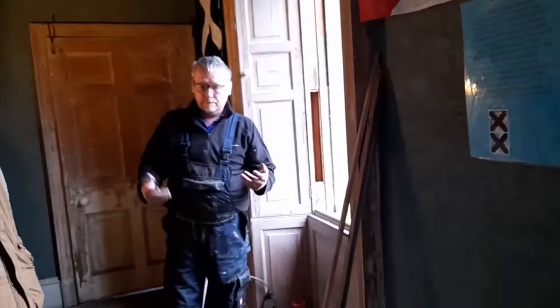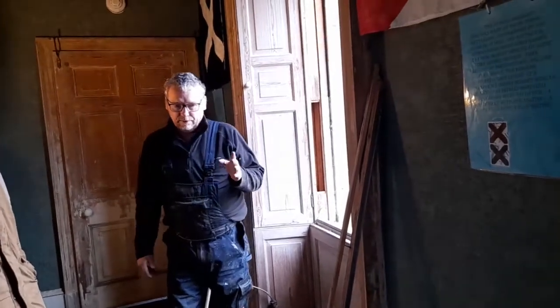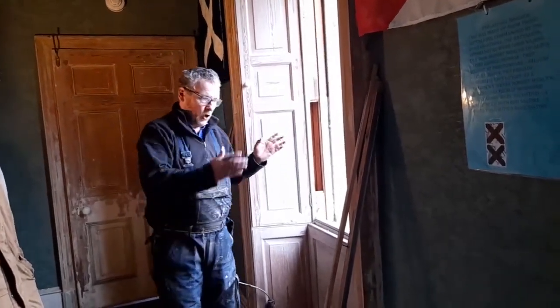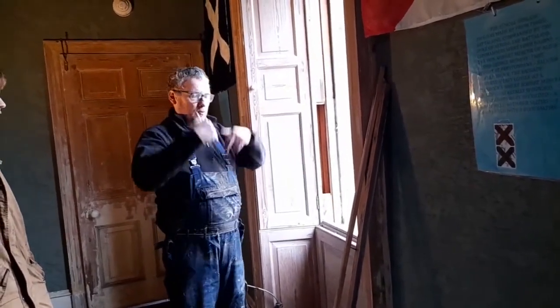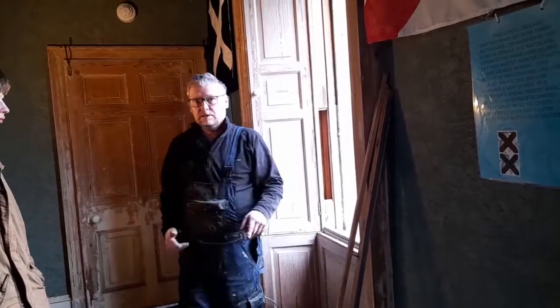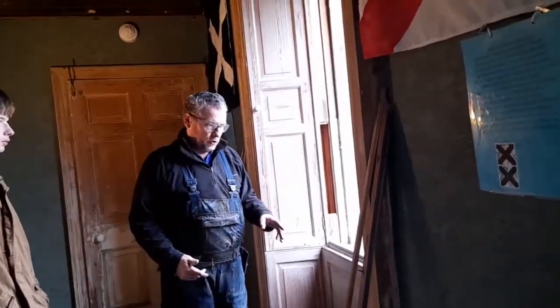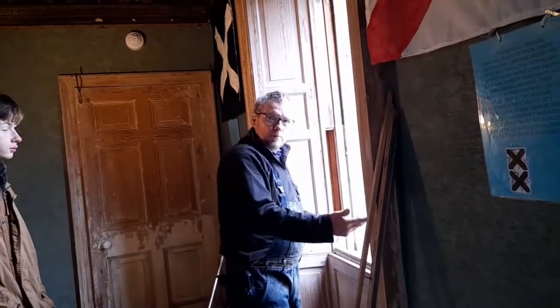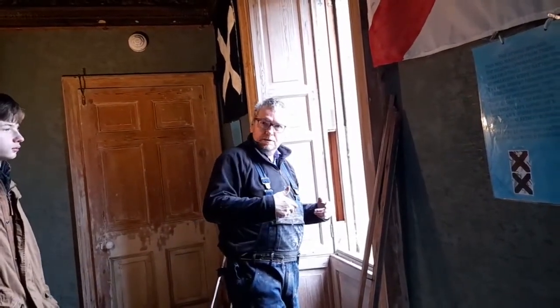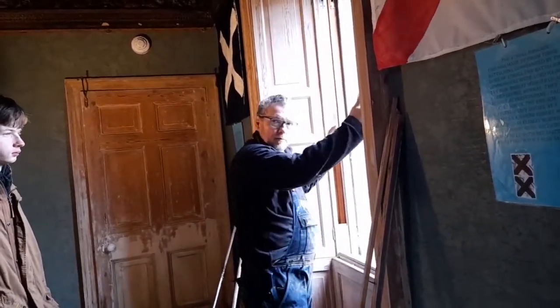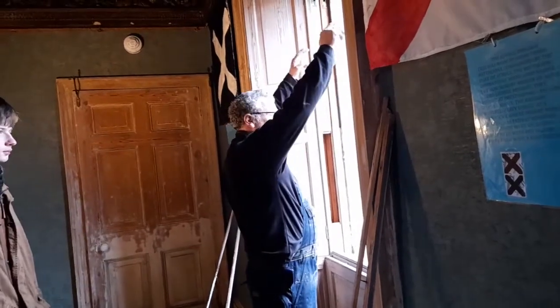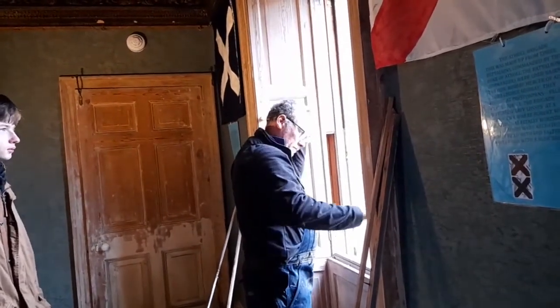You want the weights to counterbalance the weights of the sashes. The purpose of the bottom sash is to go up, and the purpose of the top sash is to come down.